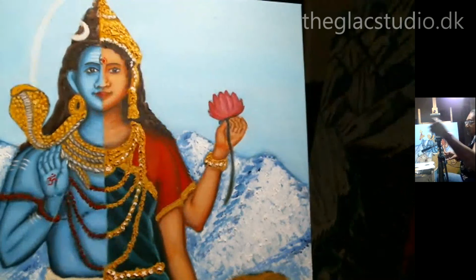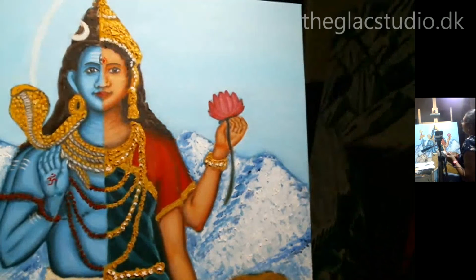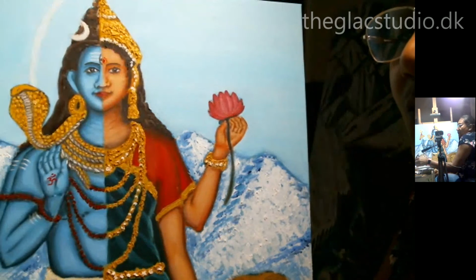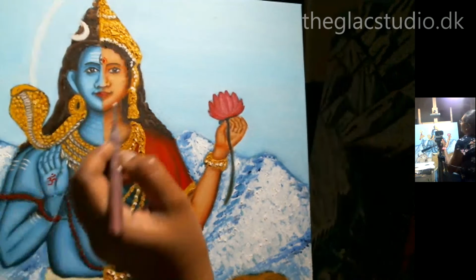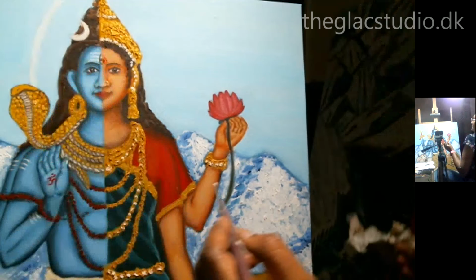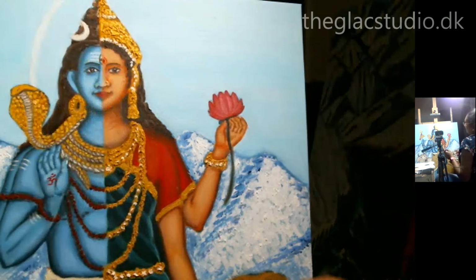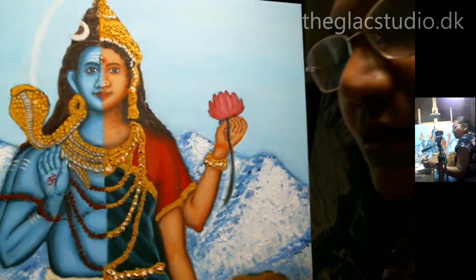And I used this micro brush. I am going to take a bit of titanium white to place a dot on top of it. So it looks like there is some pearl or something there on her nose.